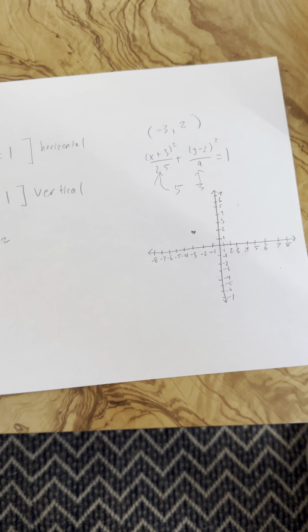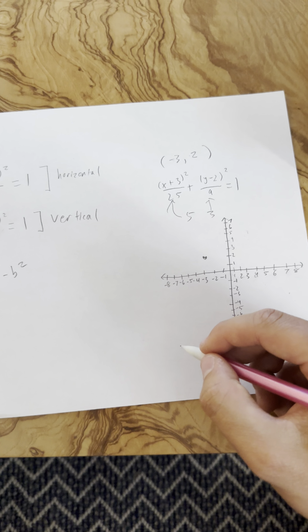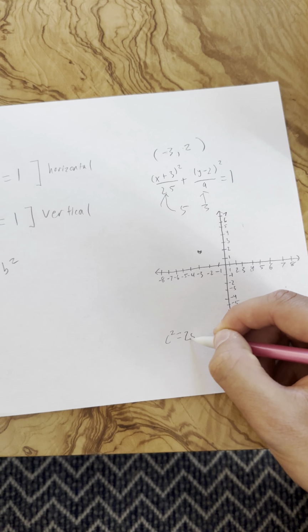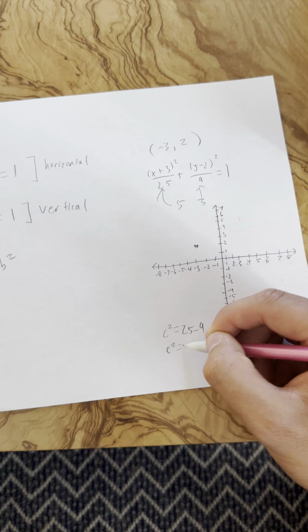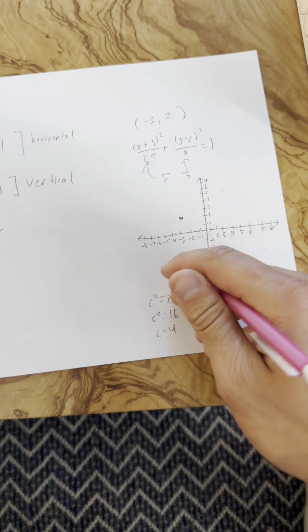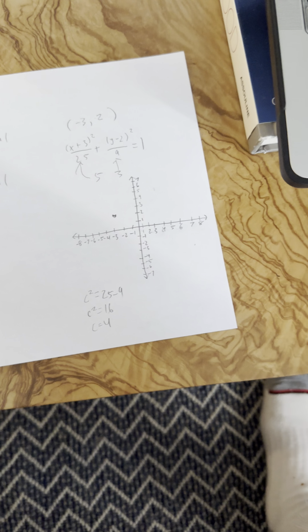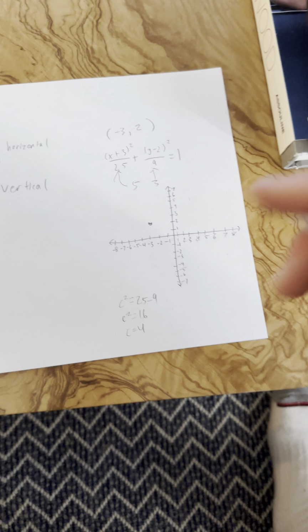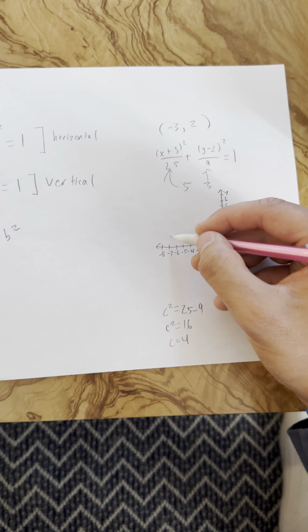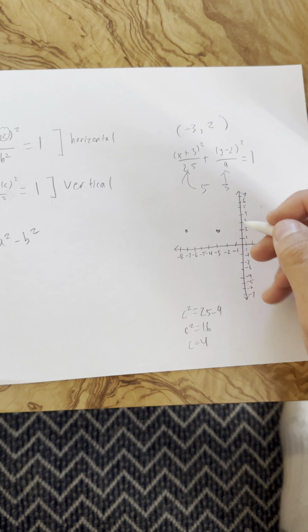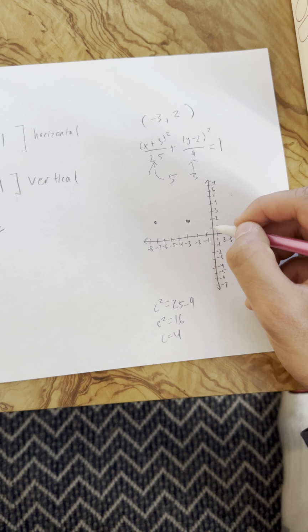The next thing we can do is apply our foci, which we can solve by doing c squared is equal to 25 minus 9. C squared is equal to 16, therefore c is equal to 4. This can help us apply this to the graph, and this can give us our foci, which would be negative 7, 2, and then 1, 2, I believe.